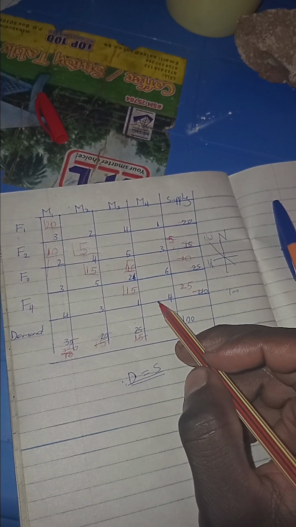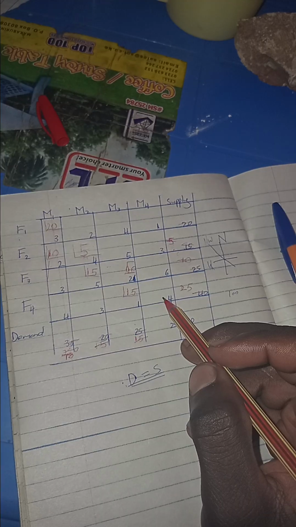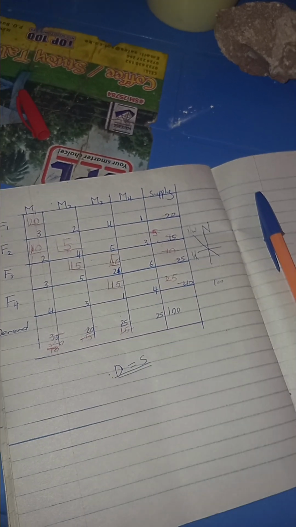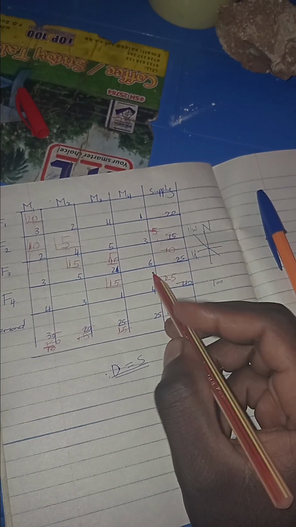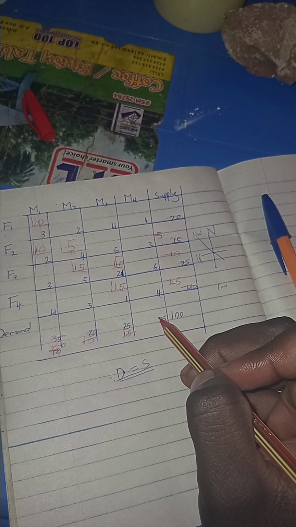Now, we have 4 here. In this 4, this is machine 4. And under factory 4, the cost is 4. Now, check on the supply is 25 and the demand is 25.